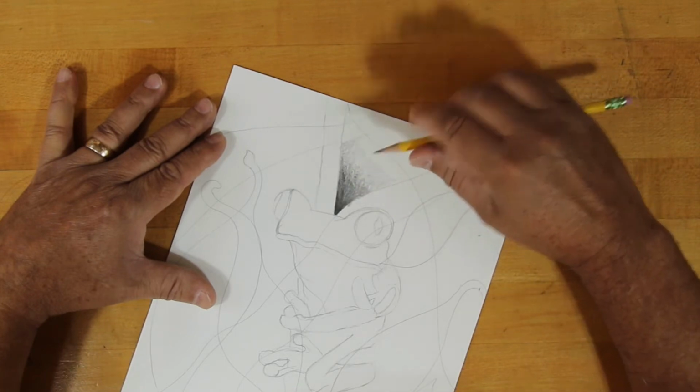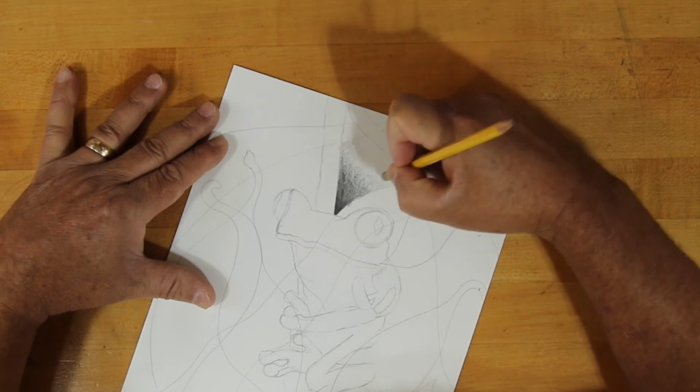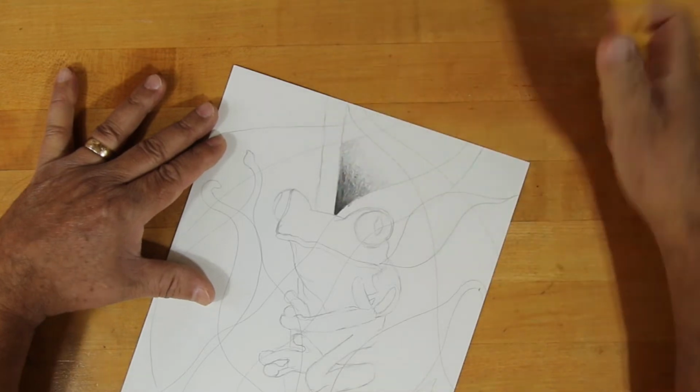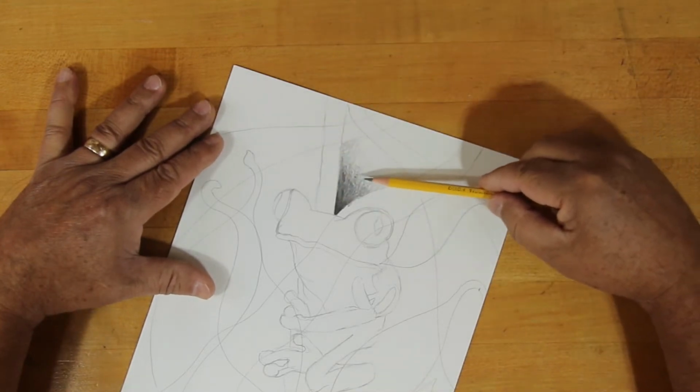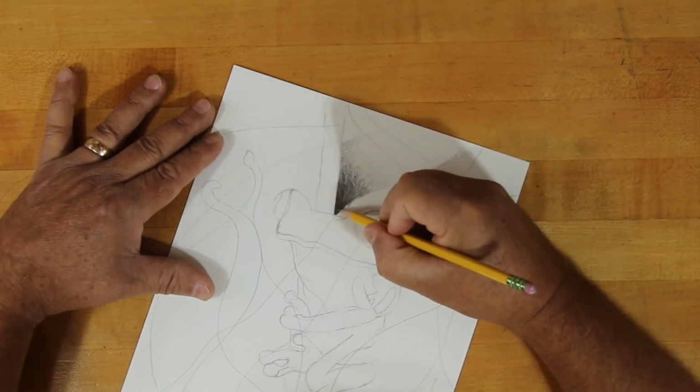So I have white, light. This looks a little bit too dark, so I'm just going to soften that up with my eraser a little bit. Okay, so white, light, medium, dark, and then pure black. Nice and dark.